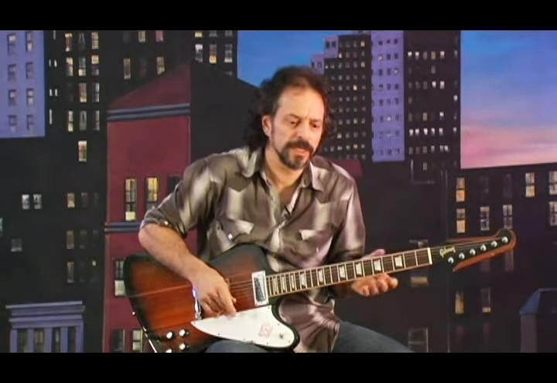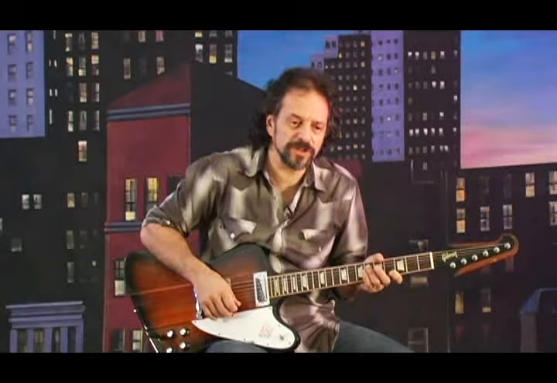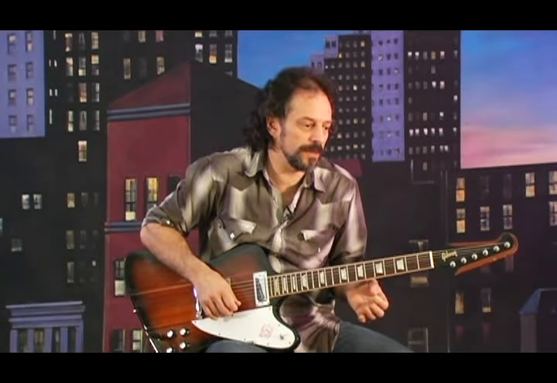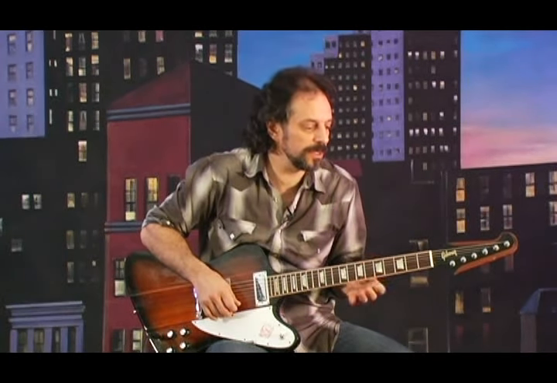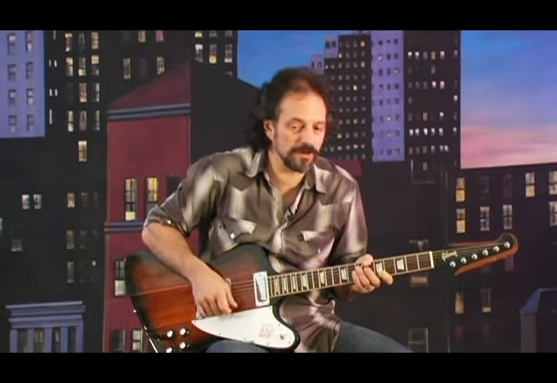Great technique. So I'm going to play a solo right now in the key of A, based around the A minor pentatonic scale and the A blues scale, sort of in the style of rock and roll hoochie coo.